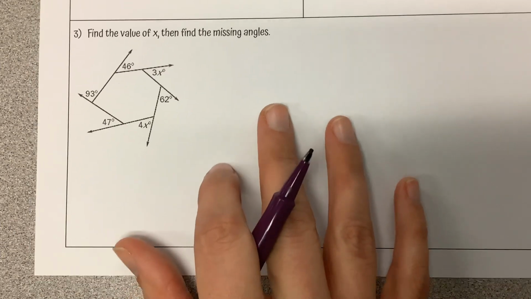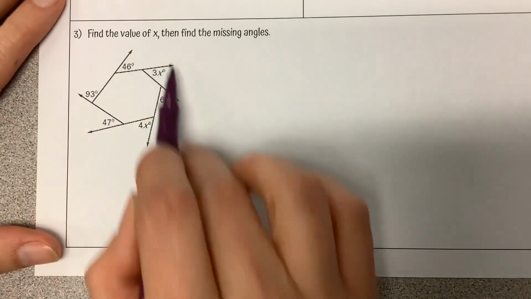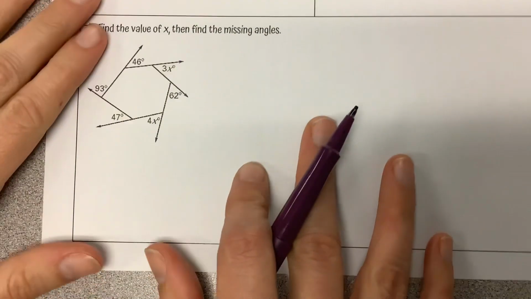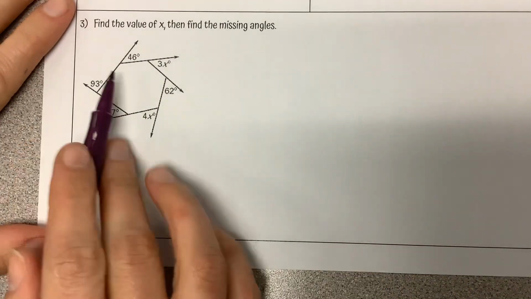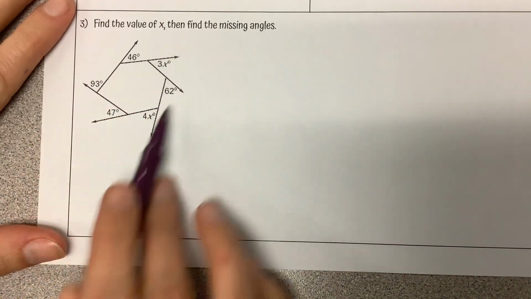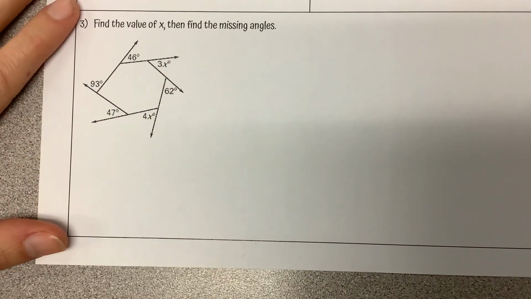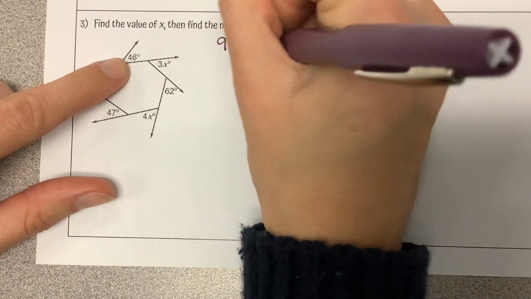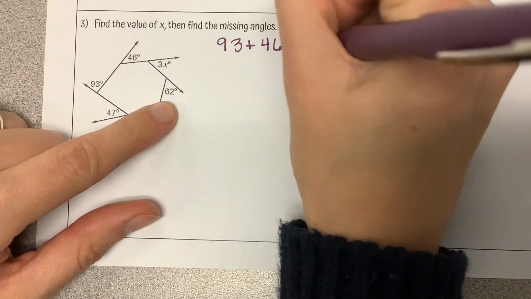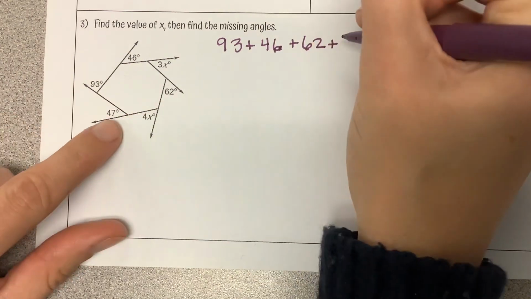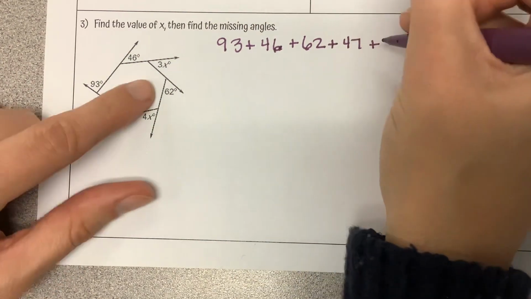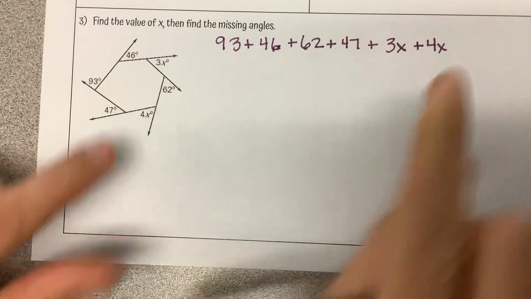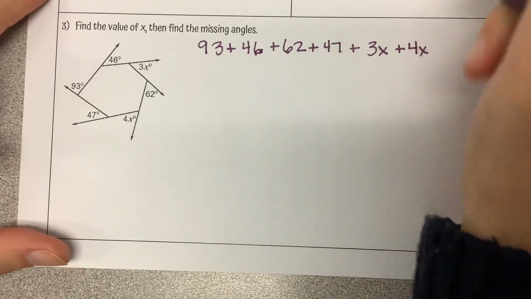Okay, number 3, this time we're not looking at the interior angles, we're looking at the exterior angles, which we know exterior angles add to 360 degrees. So I'm going to add the sum of all of these and set it equal to 360. So we've got 93 plus 46 plus 62 plus 47, plus our x values, 3x and 4x. I just put those next to each other to make it easier. Should equal a total of 360.